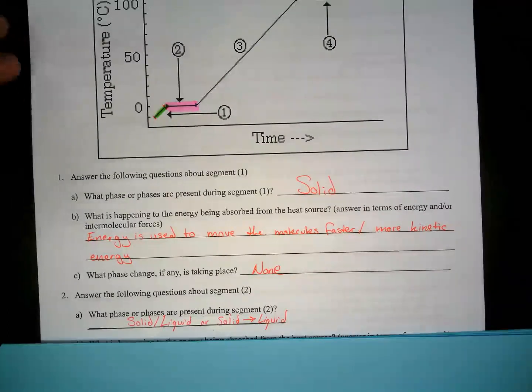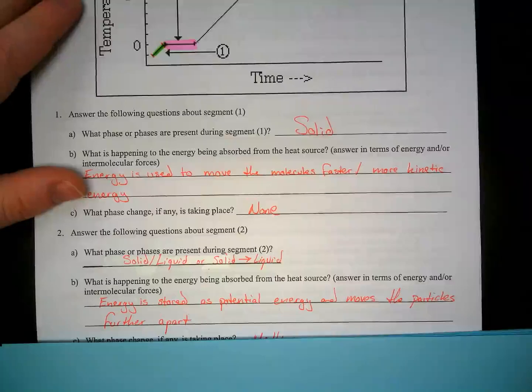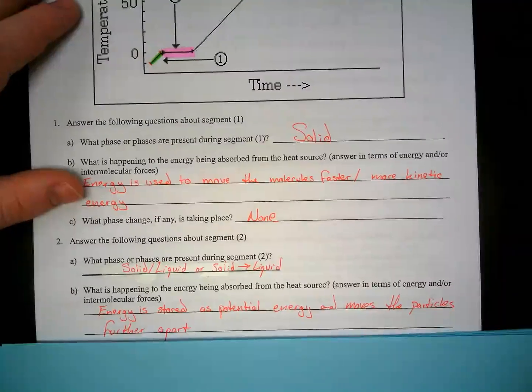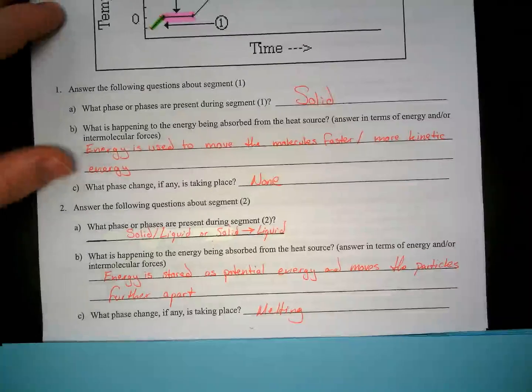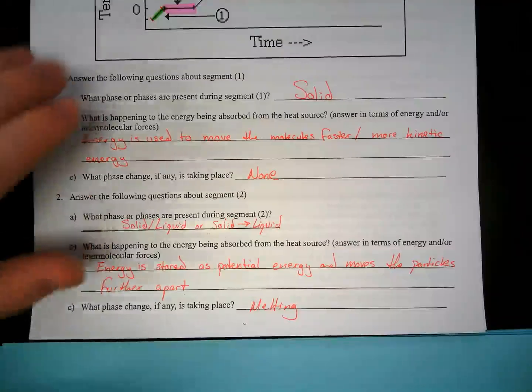What we see here is that the energy is being absorbed, and also that due to the intermolecular forces, the particles are moving further and further apart from one another. So energy is being stored as potential energy, and it moves the particles further apart. Now, how do we describe what's happening going from a solid to a liquid? Well, it's melting. Okay, easy peasy.